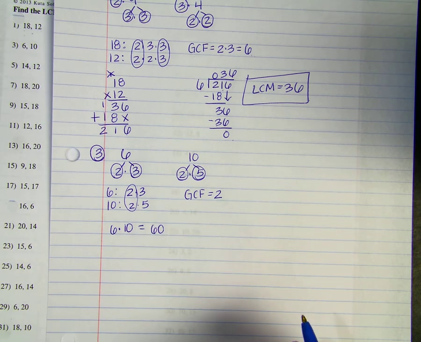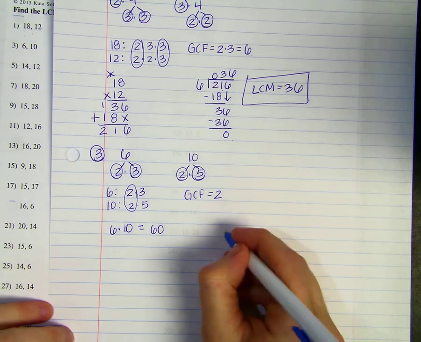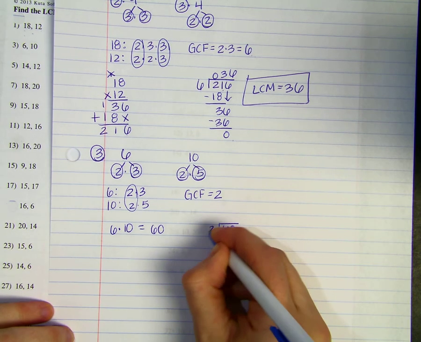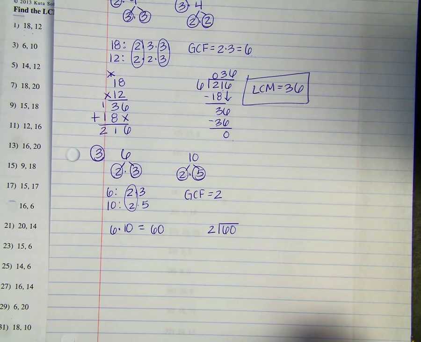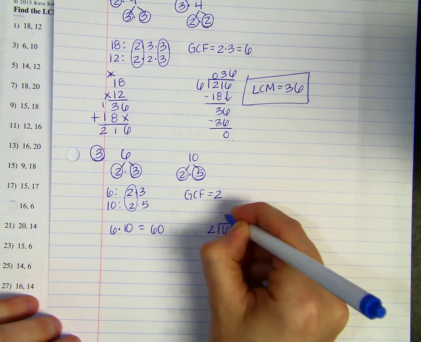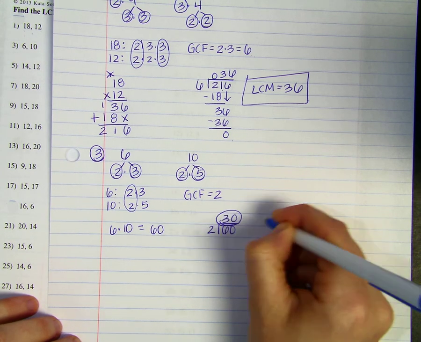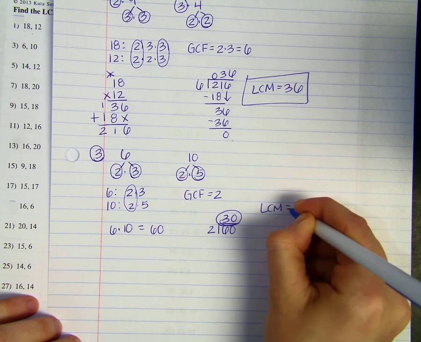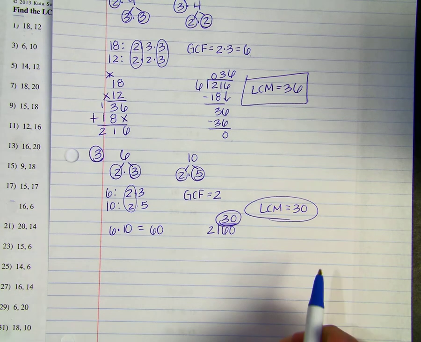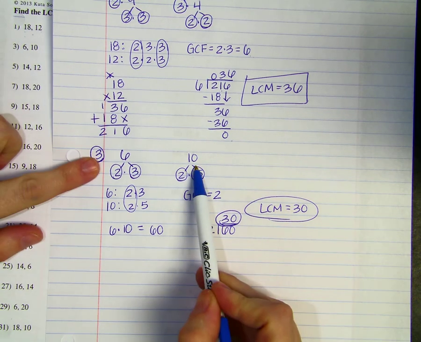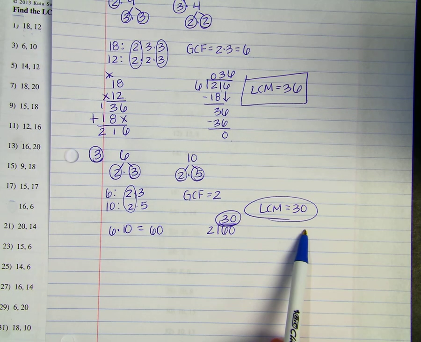Divide your product by your GCF. So you want to say 60 divided by 2. This is one that we could probably do in our heads. 60 divided by 2 is 30. So your LCM, I'll write it really clearly here, the LCM, least common multiple, of 6 and 10 is going to be 30.